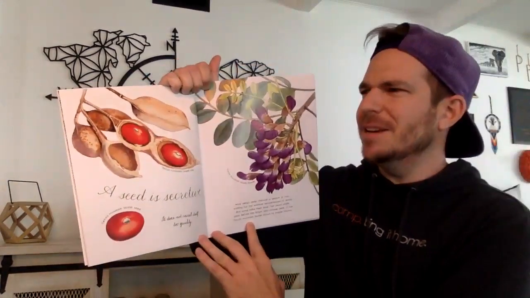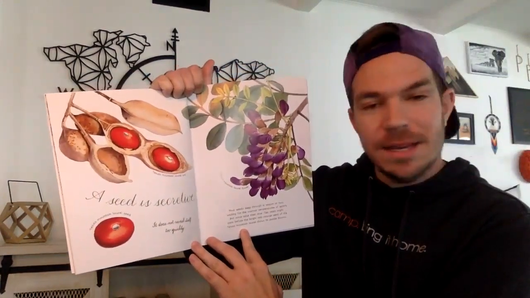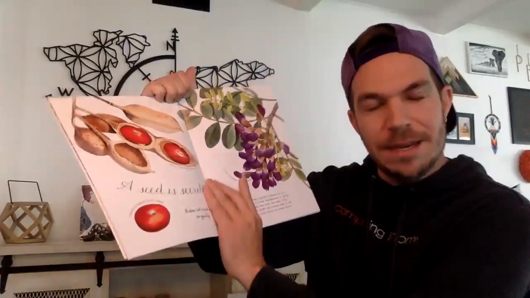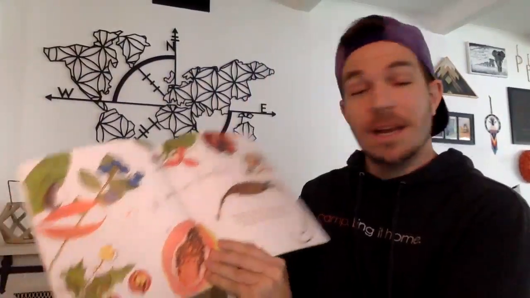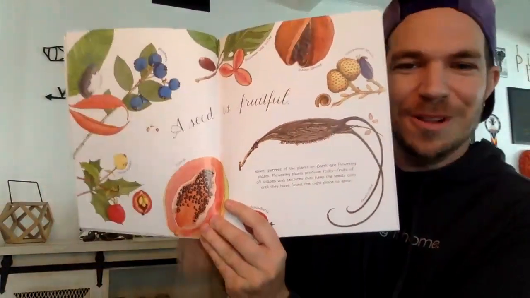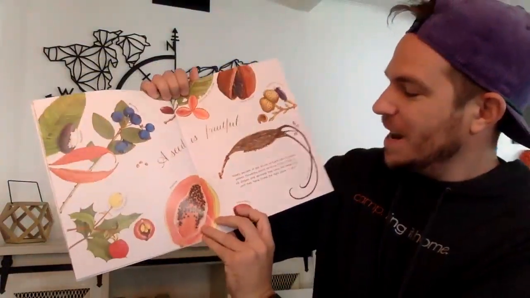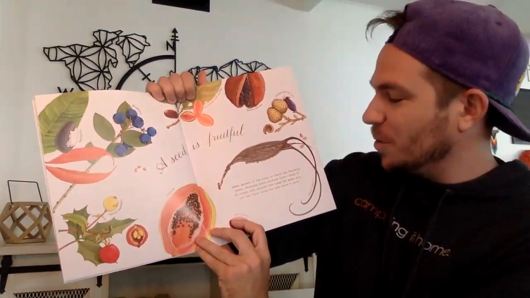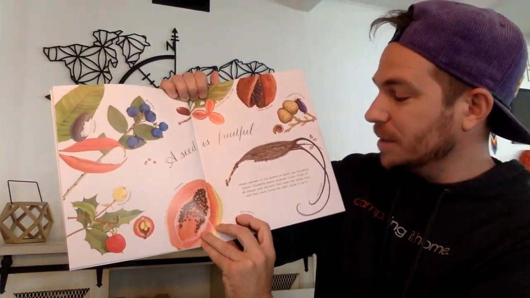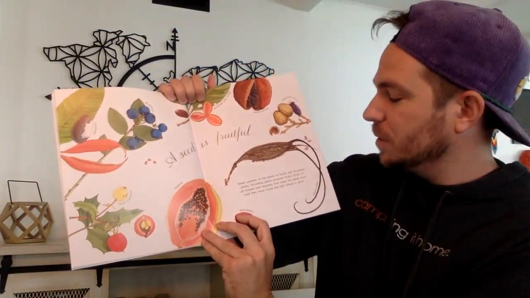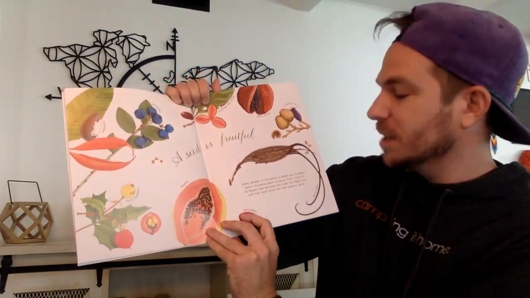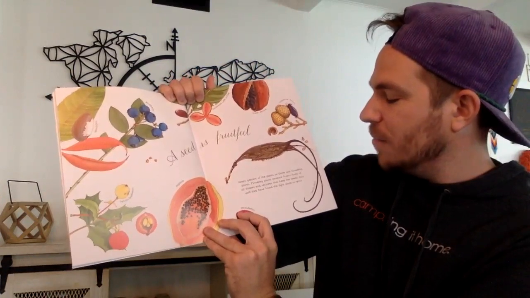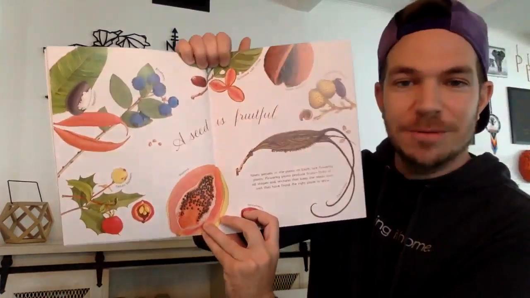Wow, 10 years. Can you imagine? I didn't even know that some seeds can take 10 years. Wow. A seed is fruitful. Ninety percent of the plants on Earth are flowering plants. Flowering plants produce fruits. Fruits of all shapes and textures that keep the seeds cozy until they have found the right place to grow.